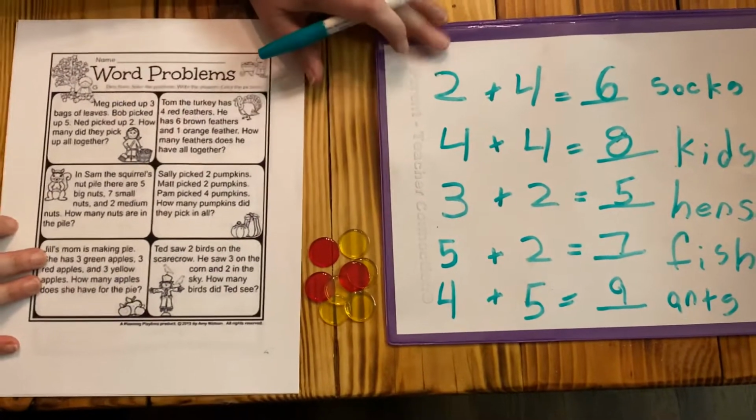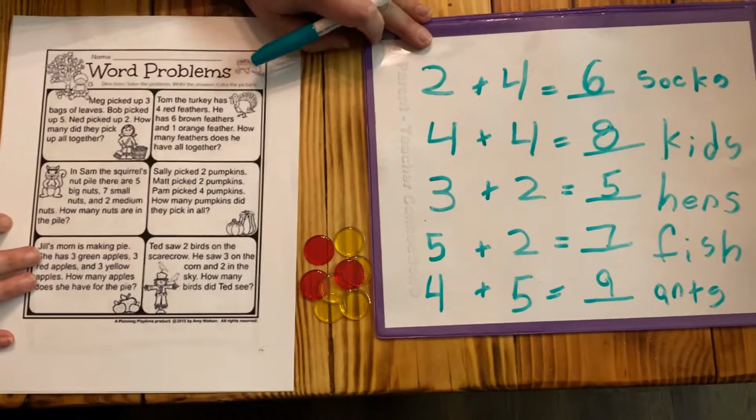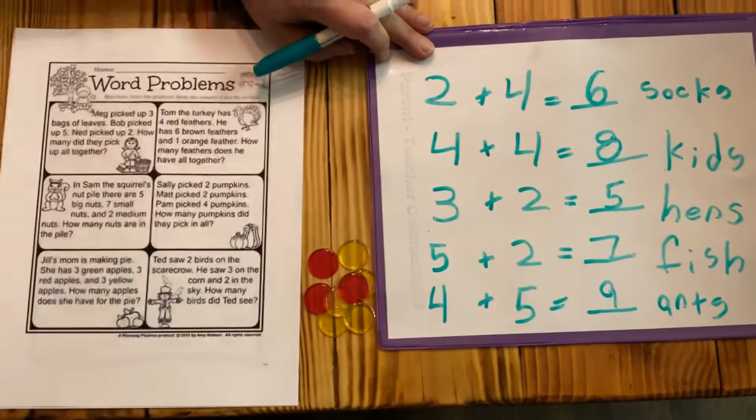You're going to write your equations just like we did right here and submit your whiteboard with all of your work to your teacher.